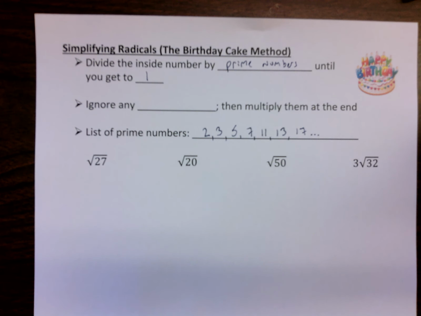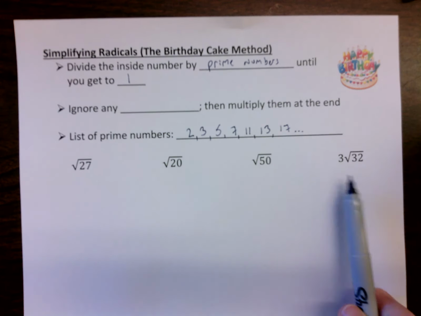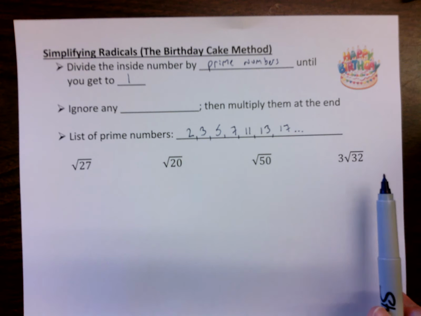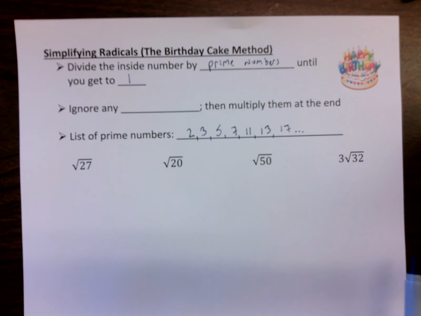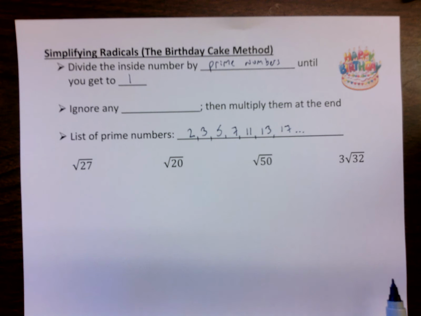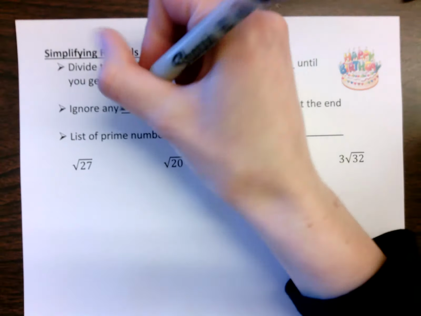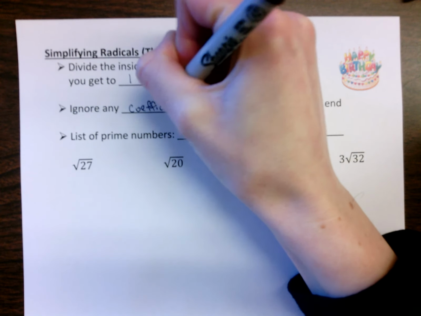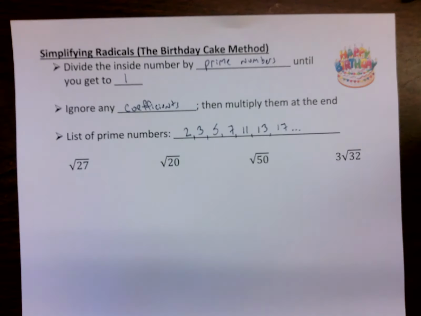All right, so that's going to be our thing. Now, if you have a number in front, a coefficient like that 3 there, okay, basically what we're going to do is we're going to ignore that until the end, and then we'll take care of it at the very end by multiplying it back in, okay? So you are going to ignore any coefficients. So ignore any coefficients, and if you don't remember what coefficient means, you might want to make a note to yourself. It means the number in front. Okay, so you ignore any coefficients, and then at the end, we'll multiply by them.